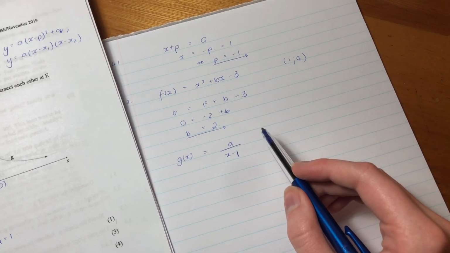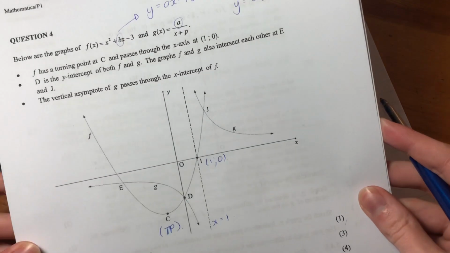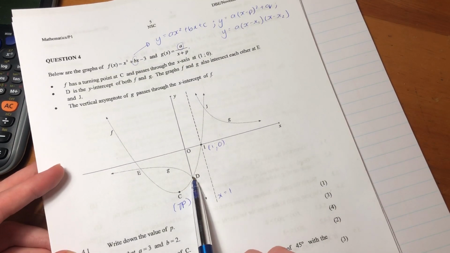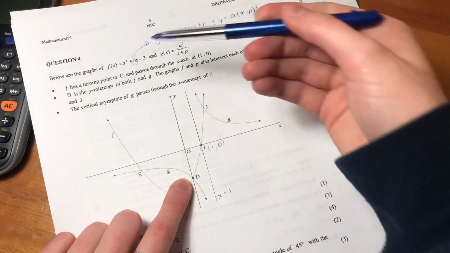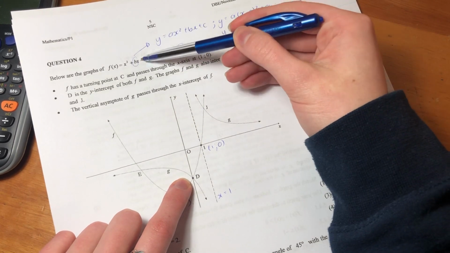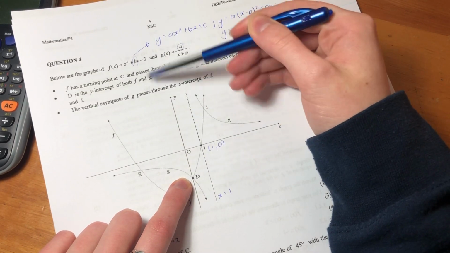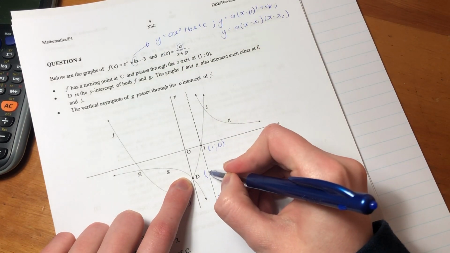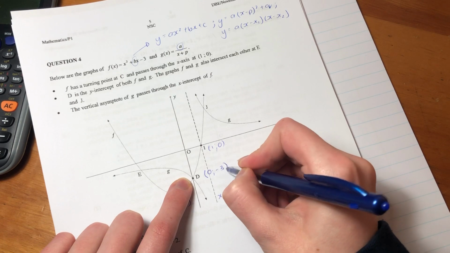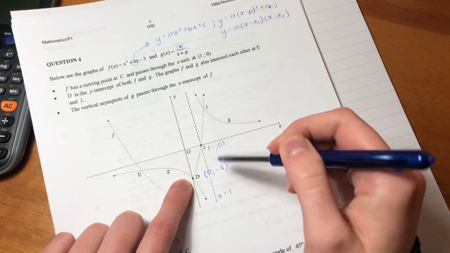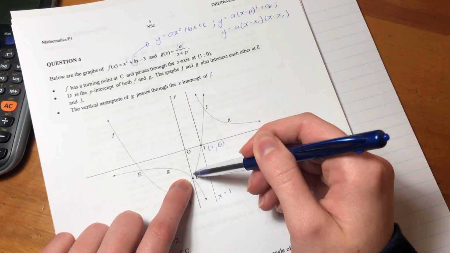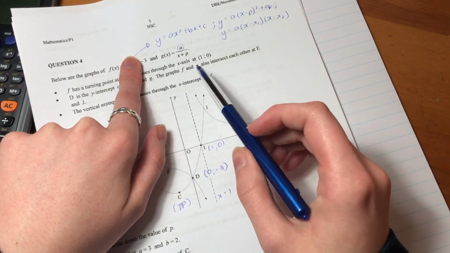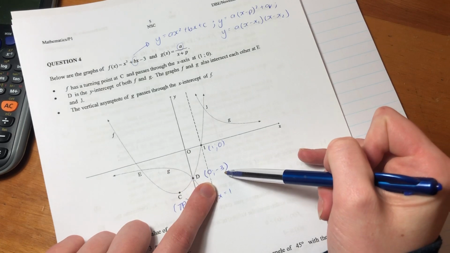So now we know that this point on the parabola, point D, is the y-intercept of the parabola, so it's where x equals 0. So we know that this point here is going to equal 0 and negative 3. You might be saying, Margie, how do you know that? Remember, when we have a y-intercept, x equals 0, so x squared and bx are going to fall away. So then we know at this point it's going to equal negative 3.